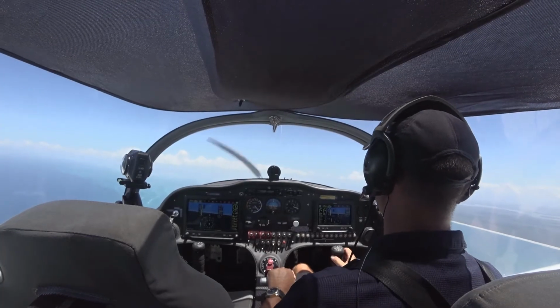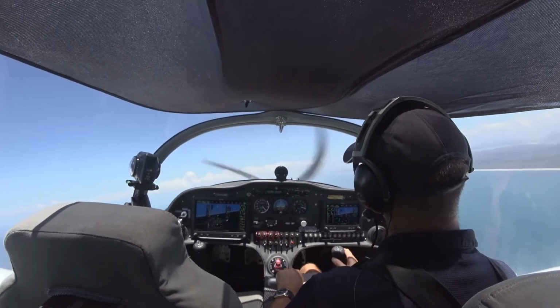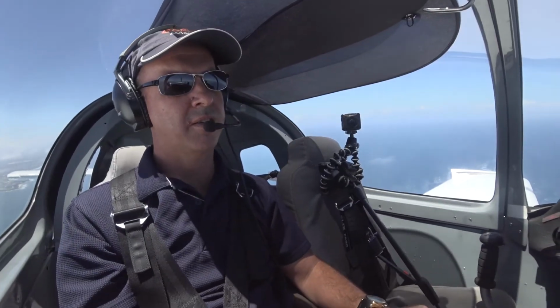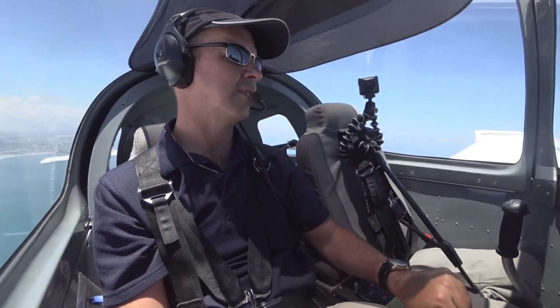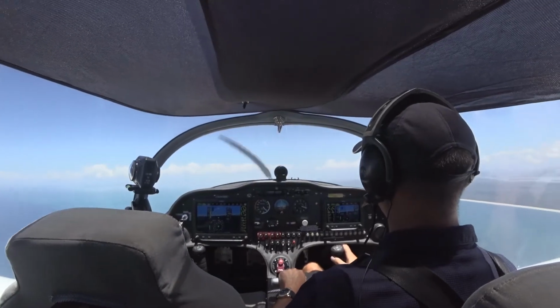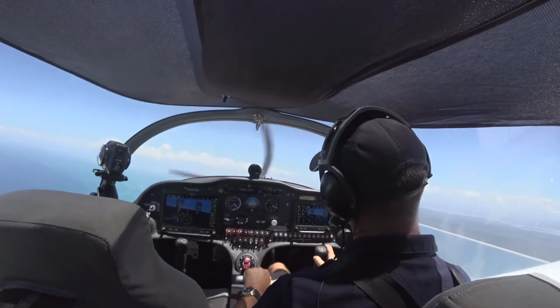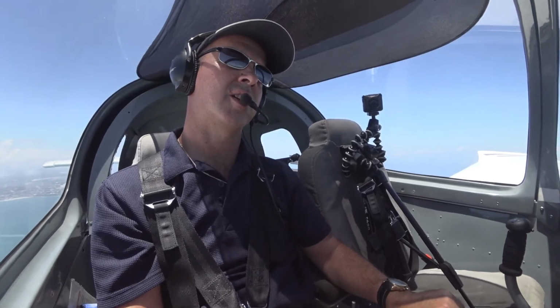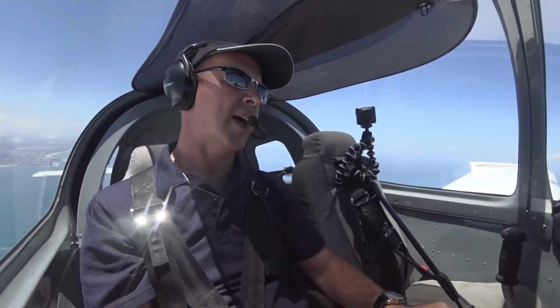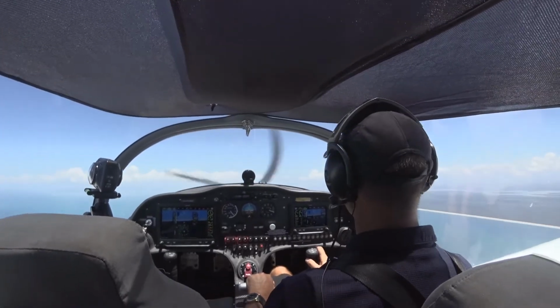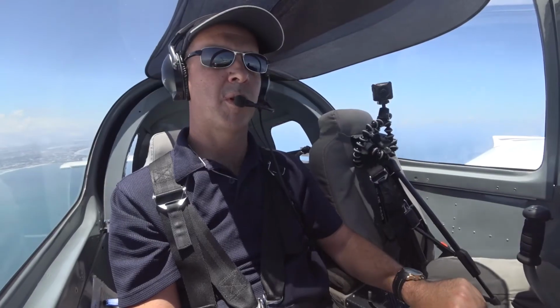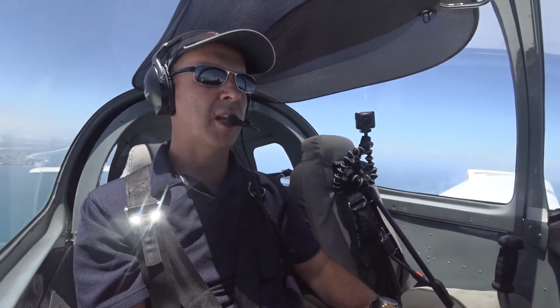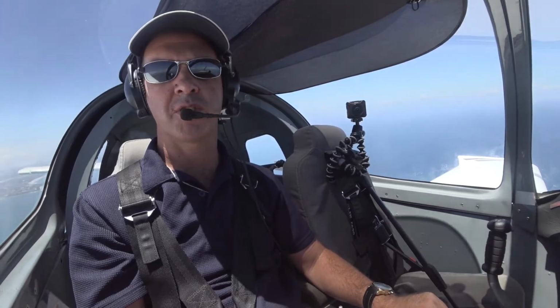We can see at this speed, the controls are a lot more sloppy. So they're a lot less responsive, both in roll, in pitch, and in rudder. Less responsive. That's because we've got less airflow flowing over those control surfaces.